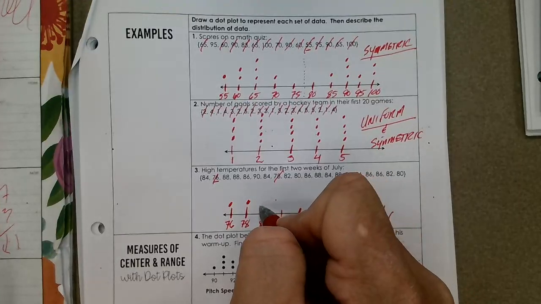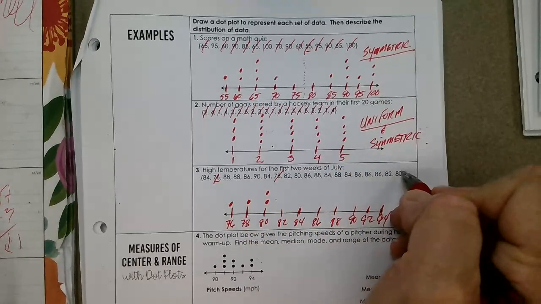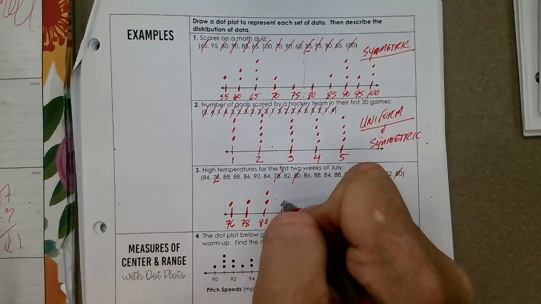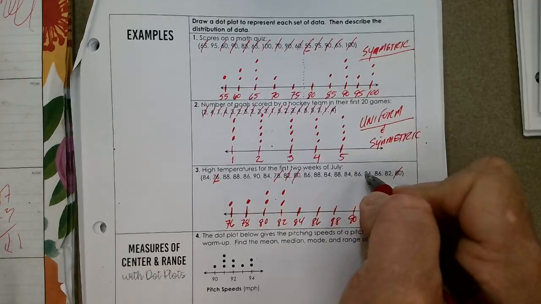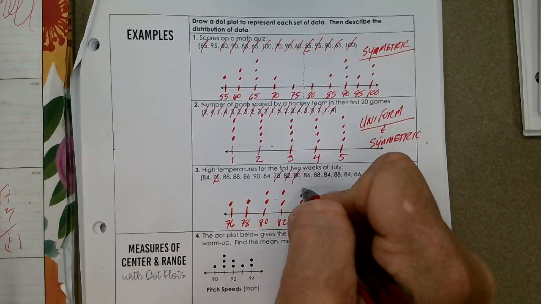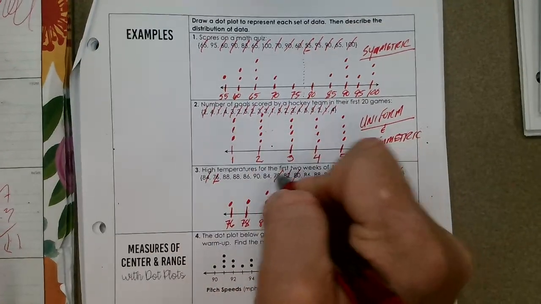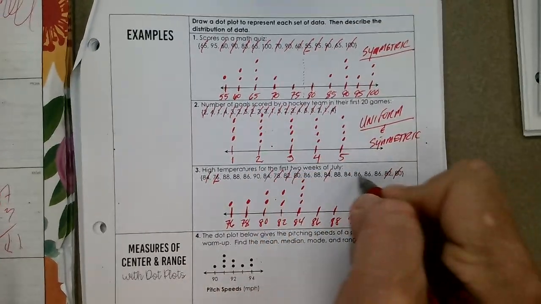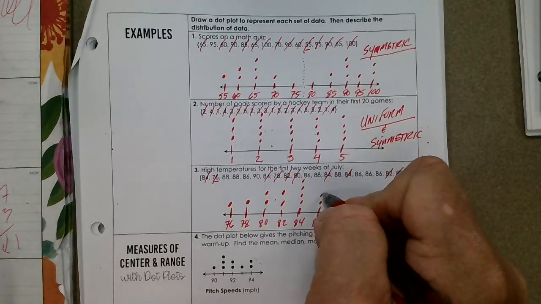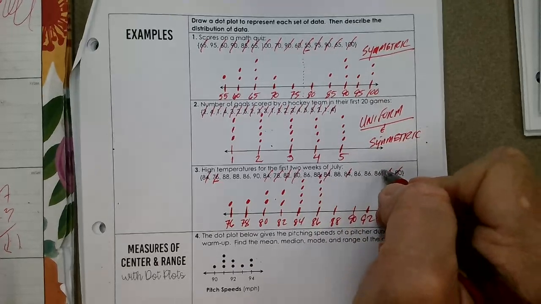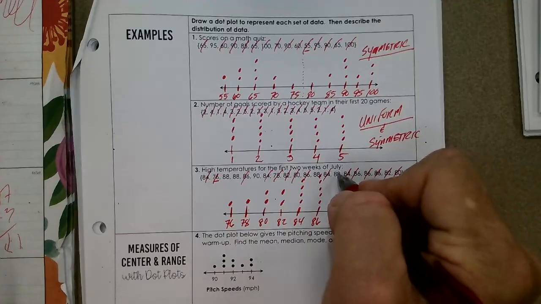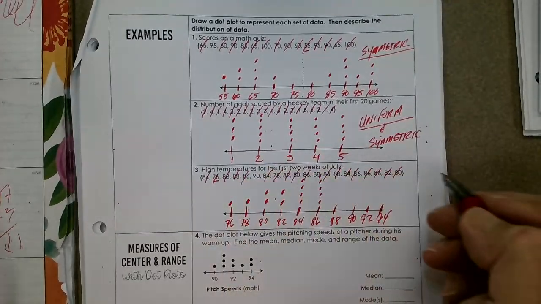I have a couple of 80s. 82s, I think I have 2. 84s, I have 4. 1, 2, 3, and 4. 86, I have 5 of those. 1, 2, 3, 4, and 5. 88s, I've got 1, 2, 3.